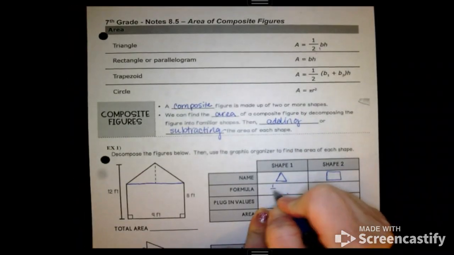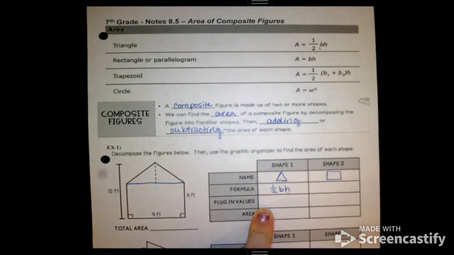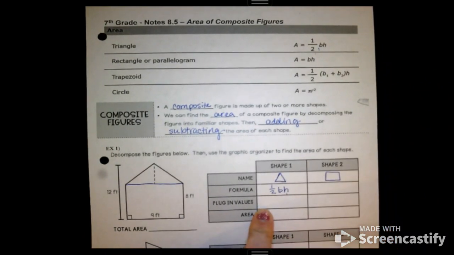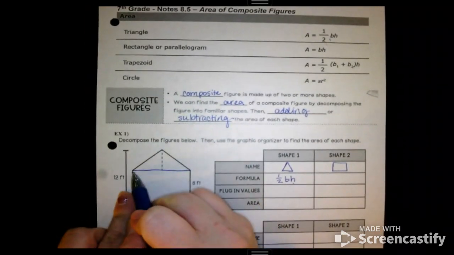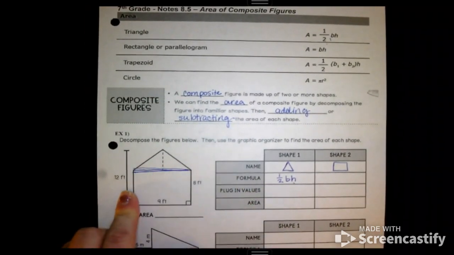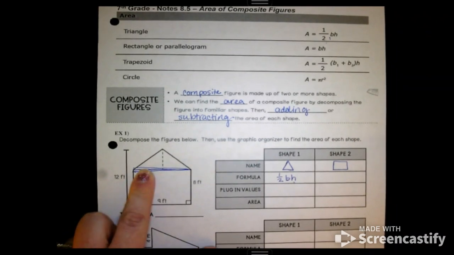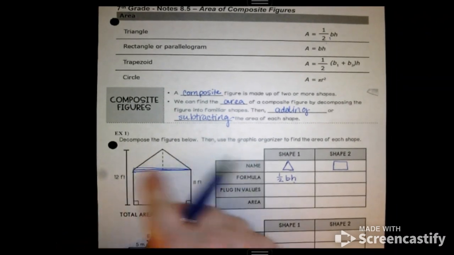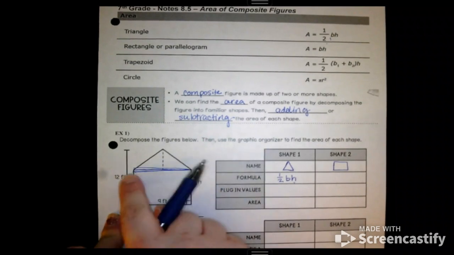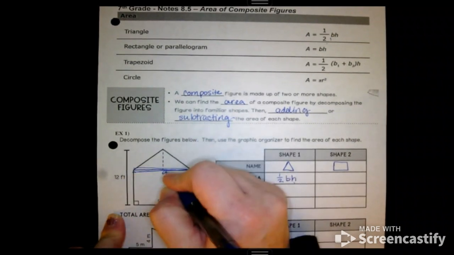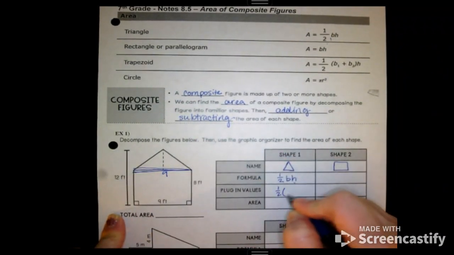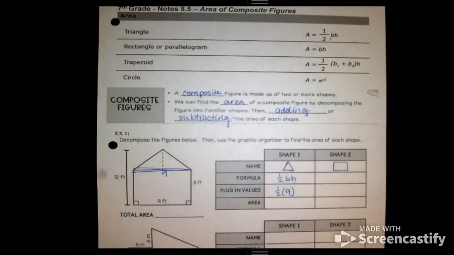A equals 1/2 times base times height. All right. So I have base and height. Well, what's my base? Right here, 9. Because if this is a rectangle, I know that this length and this length are the same, right? So my base is 9. What's my height?